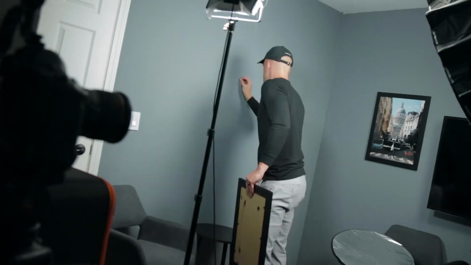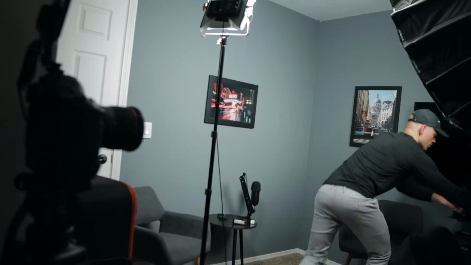My office is a complete wreck right now. Don't mind the crime scene. That's basically as good as it's gonna get in here. And it is getting so hot in this room with all these lights on.